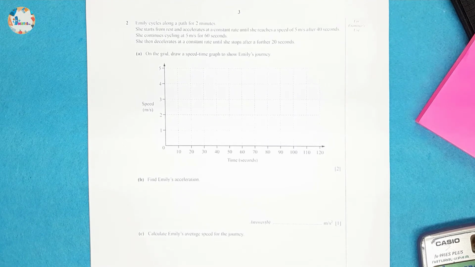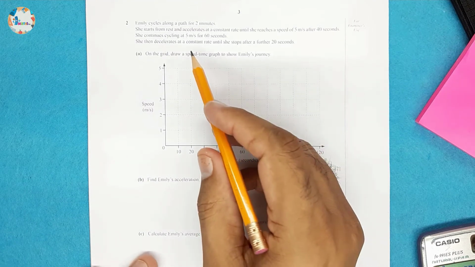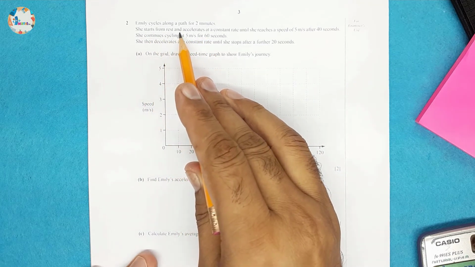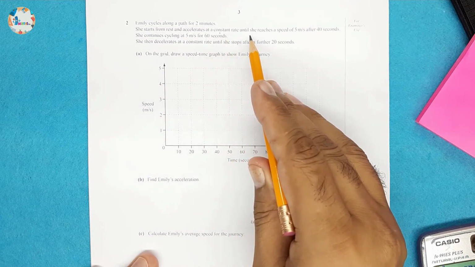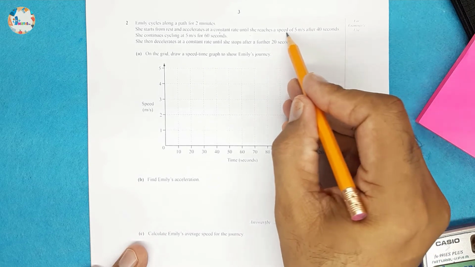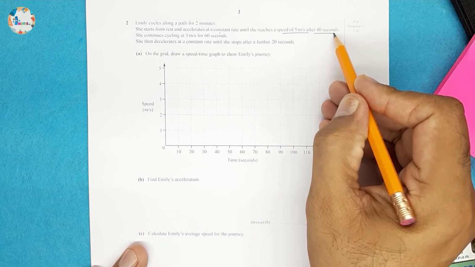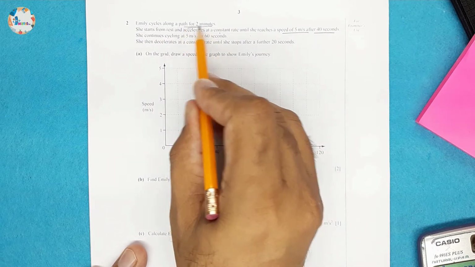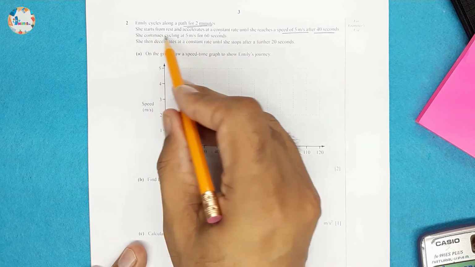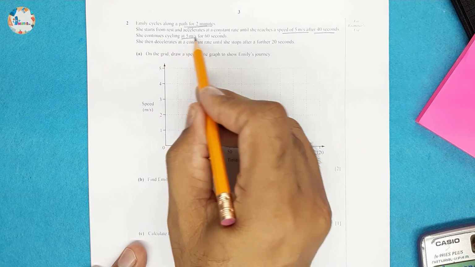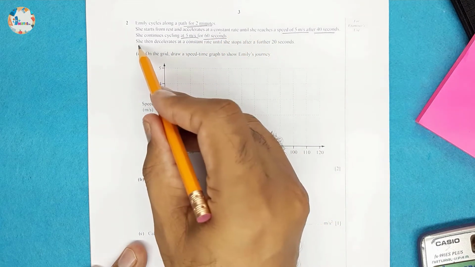Question number 2. Emily cycles along a path for 2 minutes. She starts from rest and accelerates at a constant rate until she reaches a speed of 5 meters per second after 40 seconds. So this is the speed after 40 seconds. Then she continues cycling at 5 meters per second for 60 seconds. So this will be the continuation.